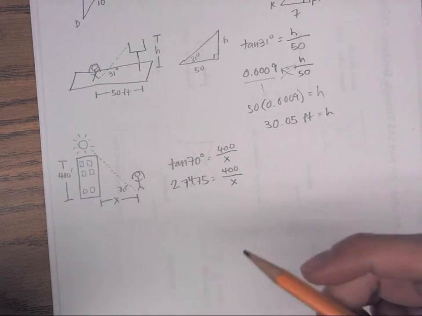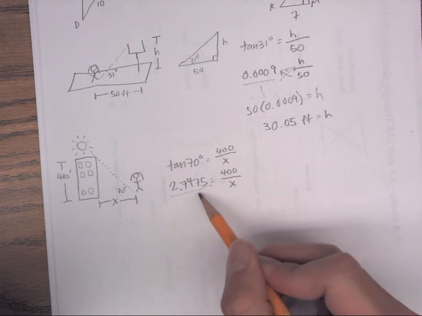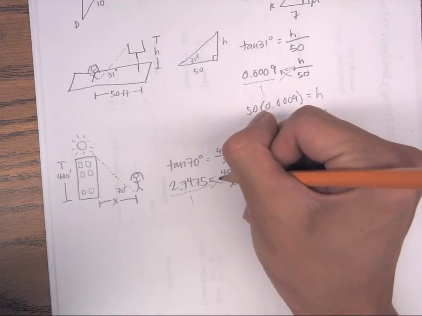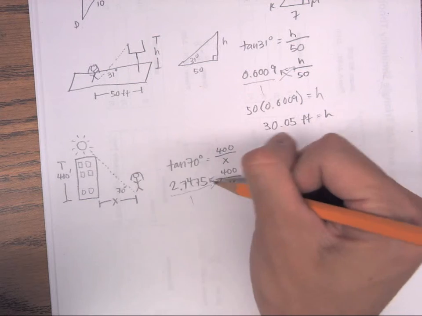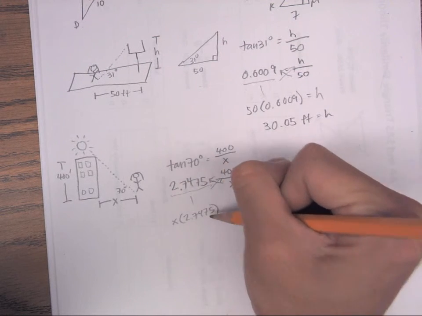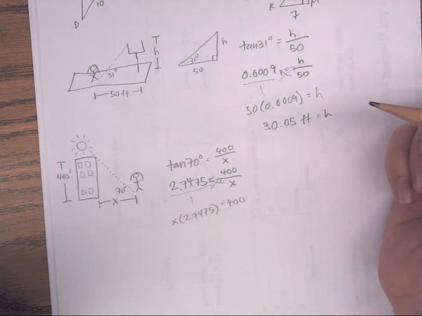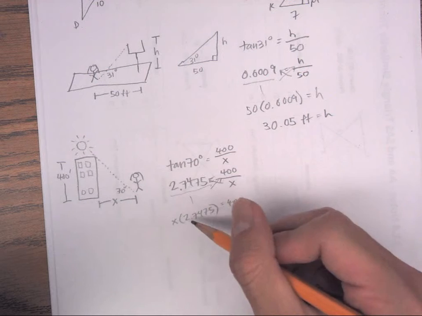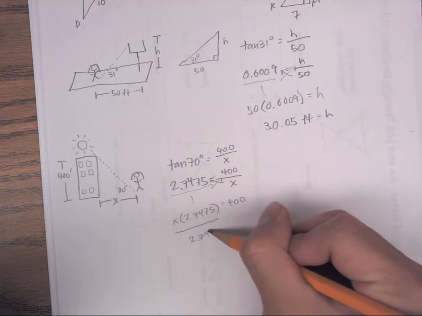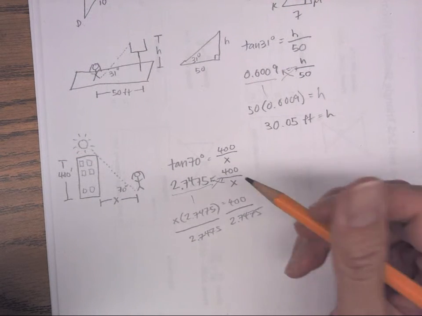What I prefer, since I'm not sure if all of you are at that mathematical level yet, is to put this over 1, then cross multiply. This here is going to be x multiplied by 2.7475 equals 1 times 400. Then the next step is to solve for x. You divide by 2.7475 on both sides.